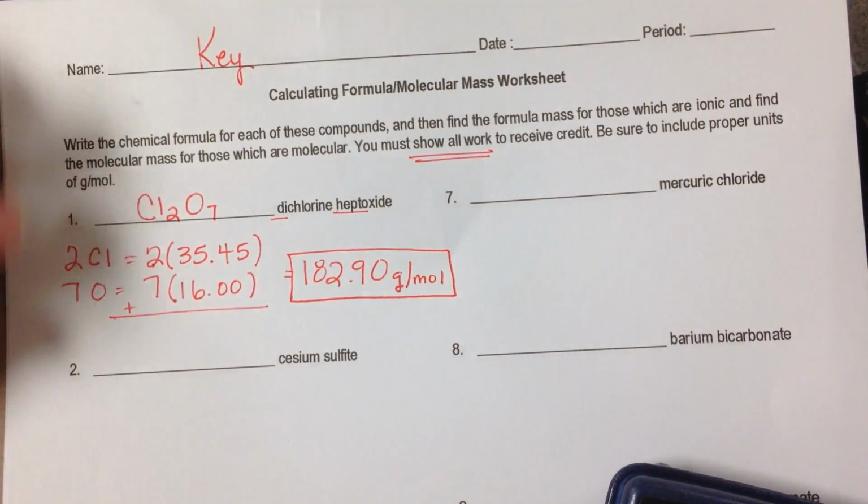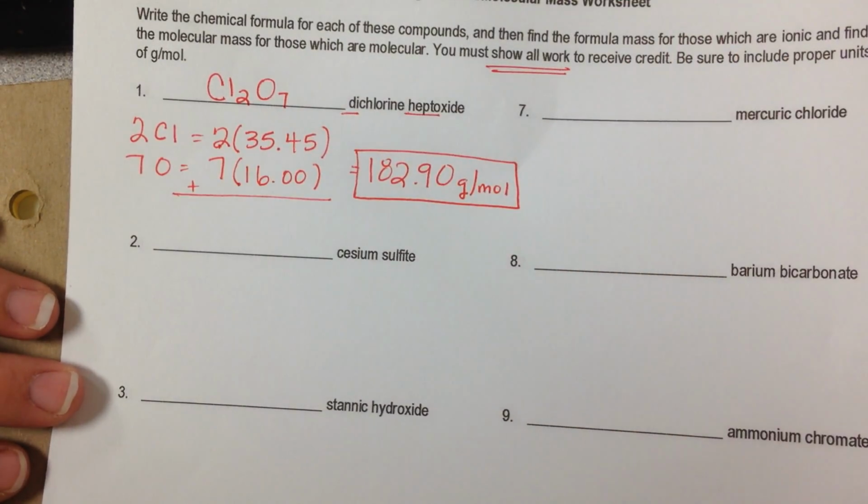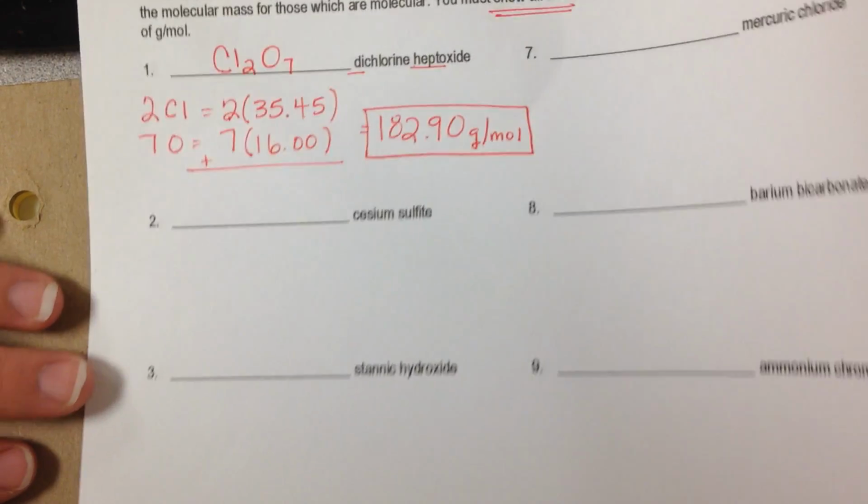and the unit on the entire worksheet will be grams per mole. Okay, number 2, cesium sulfite. And what I may do is just show you a few of these and then walk through and show you all of the proper formulas.